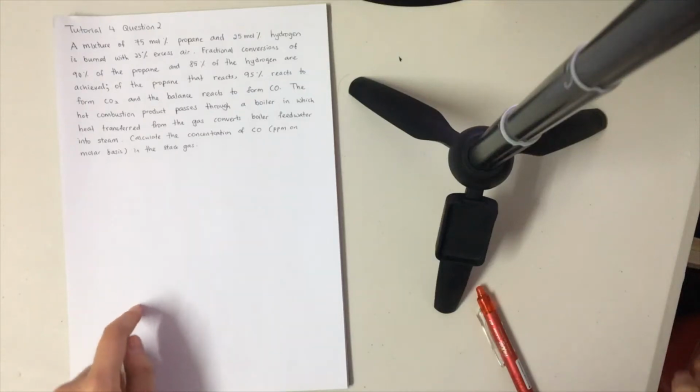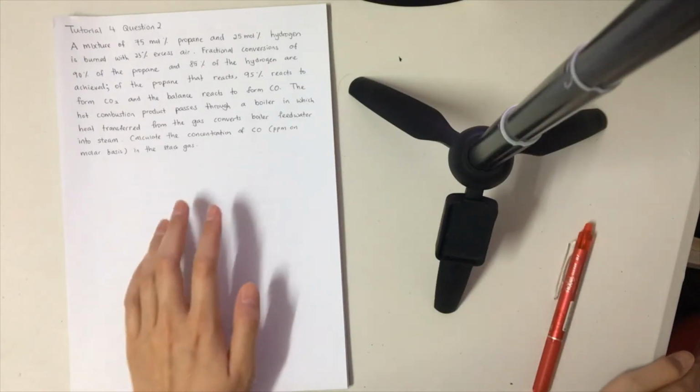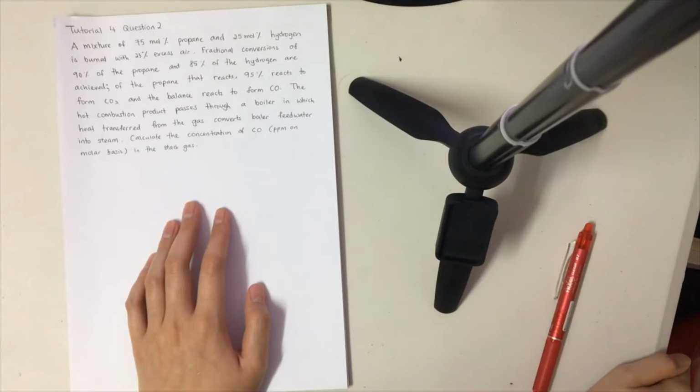Tutorial for question 2. A mixture of 75 mole% of propane and 25 mole% of hydrogen is burned with 25% excess air. Fractional conversions of 90% of the propane and 85% of the hydrogen are achieved.